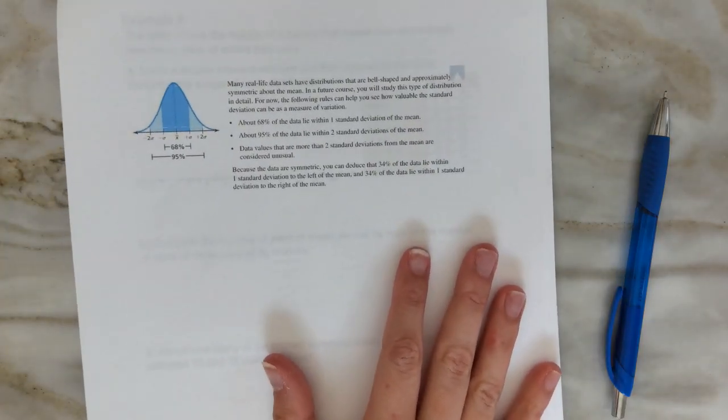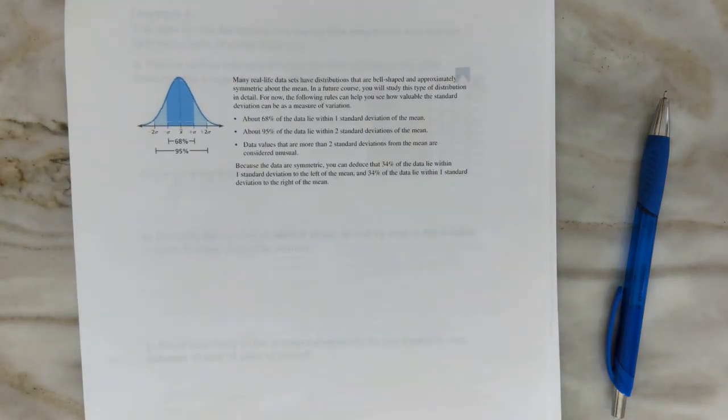Okay, you can go ahead and pause here again and write it down. So a bell-shaped distribution happens when it is approximately symmetric about the mean. Don't worry about that in a future course. For now, all we care about are these following rules to help us see how standard deviation really is helpful as a measure of variation.